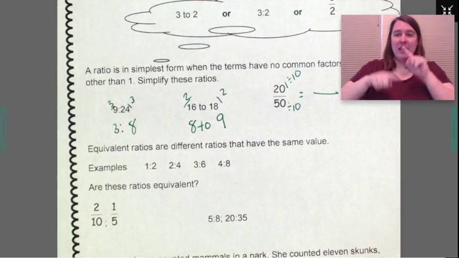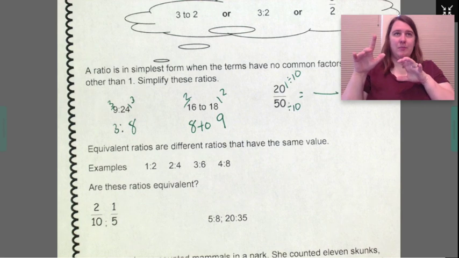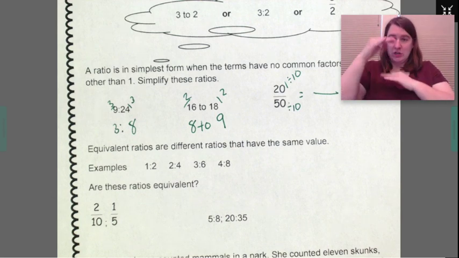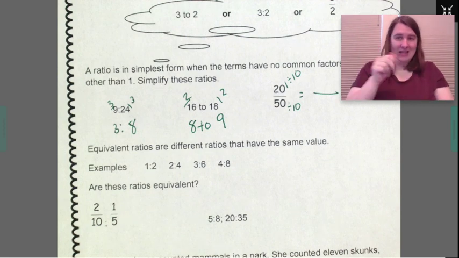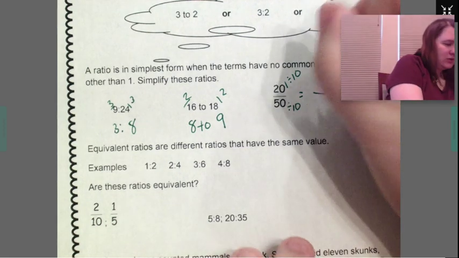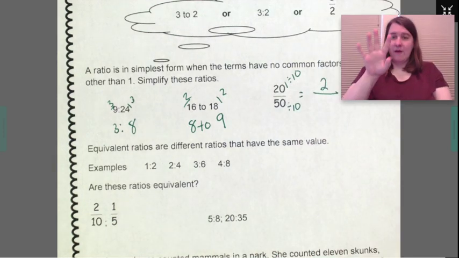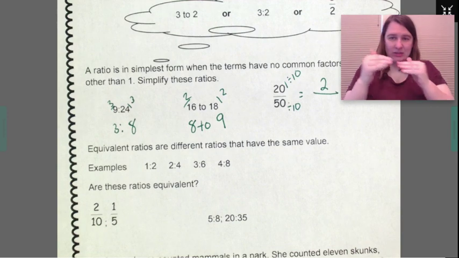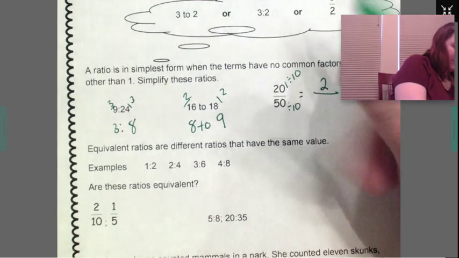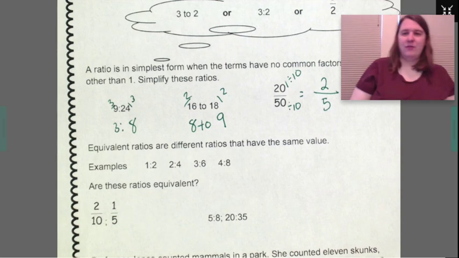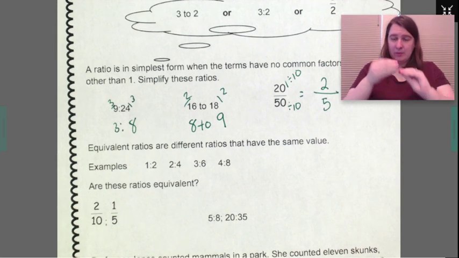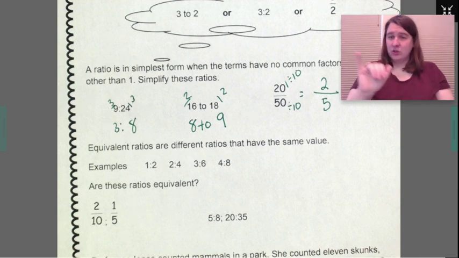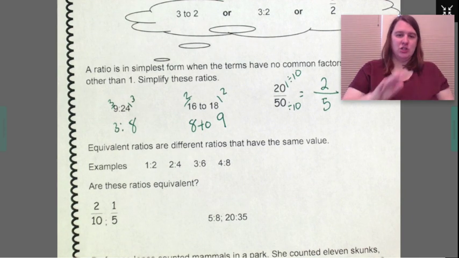If you can't do the division in your head, use your calculator. 20 divided by 10 is 2. 50 divided by 10 equals 5. Do those two numbers have any other factor in common? No, so we're finished.